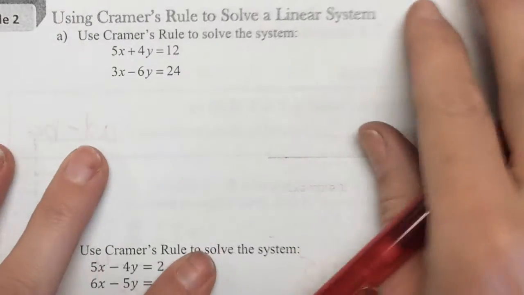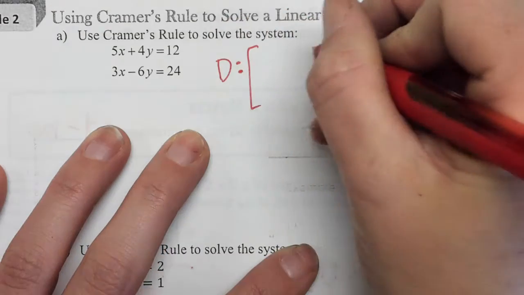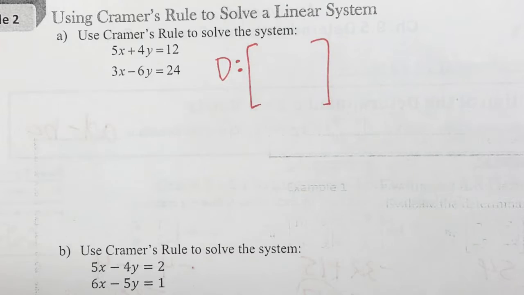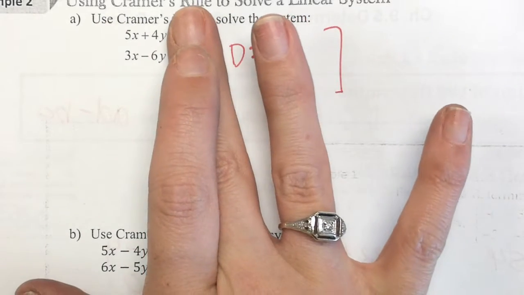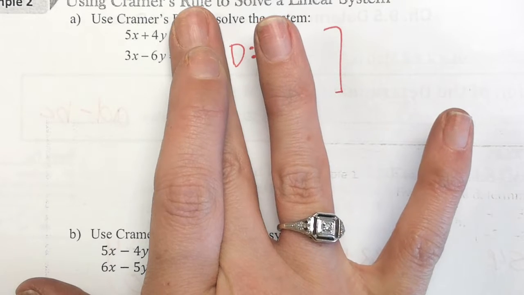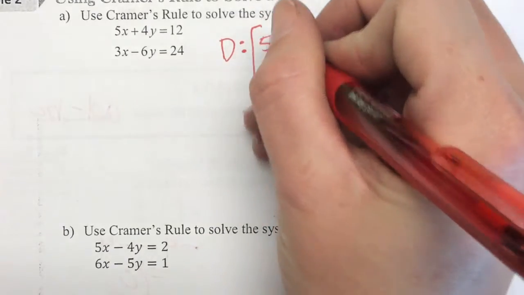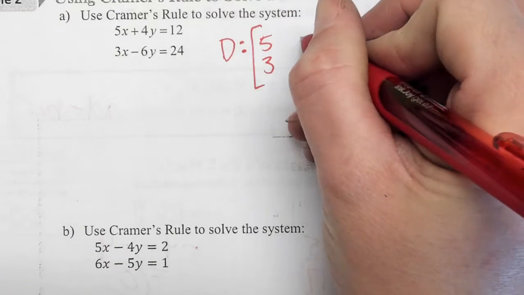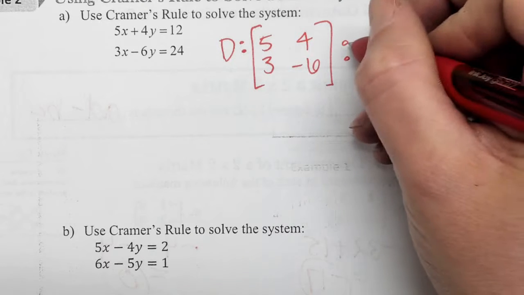The first one we're going to find is the determinant of, we'll call it just D. And the numbers that are going to go in the matrix are your x and y values, your coefficients. So for example, for my x's, I'll put what? 5 and 3, going straight down just like you see it. And for my y's? Good? Alright, go ahead and find the determinant on your own.